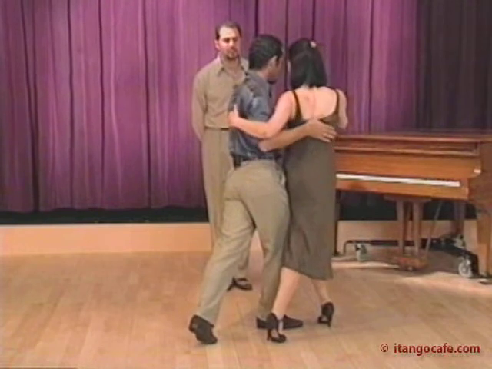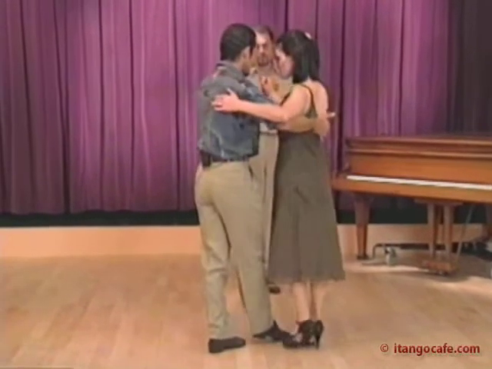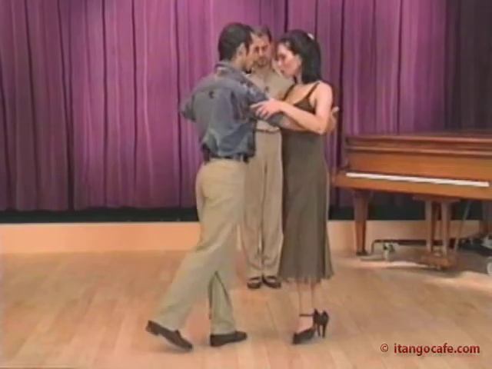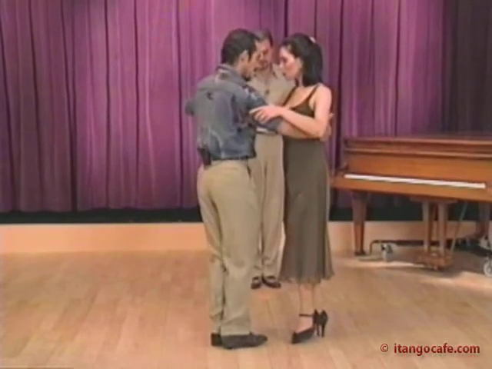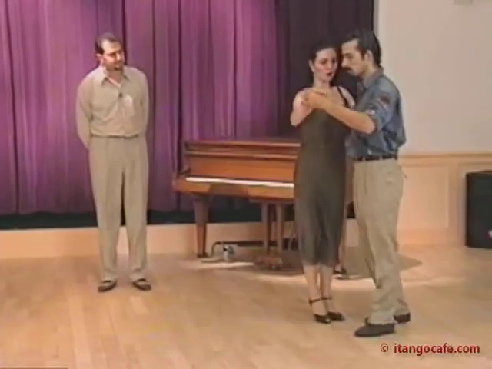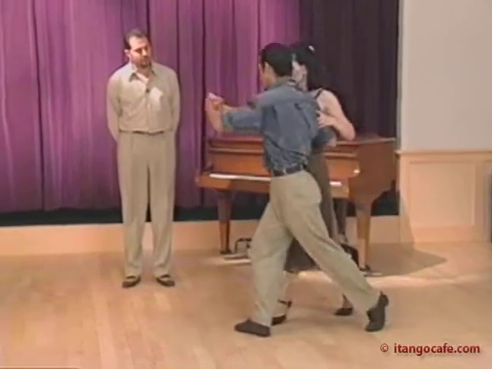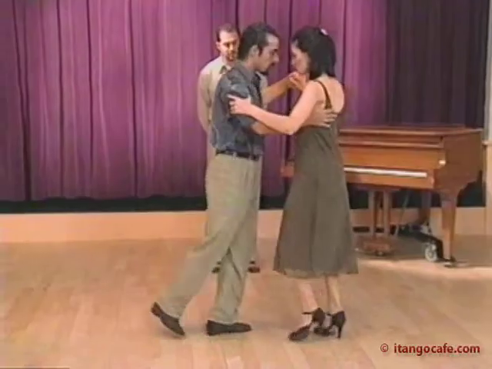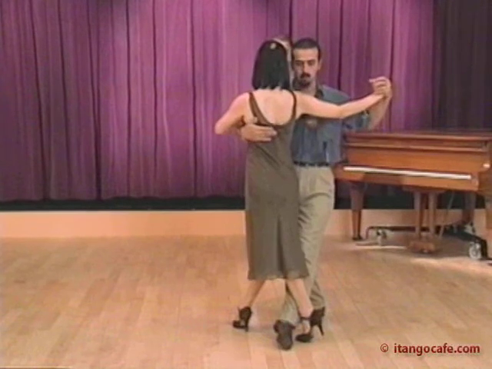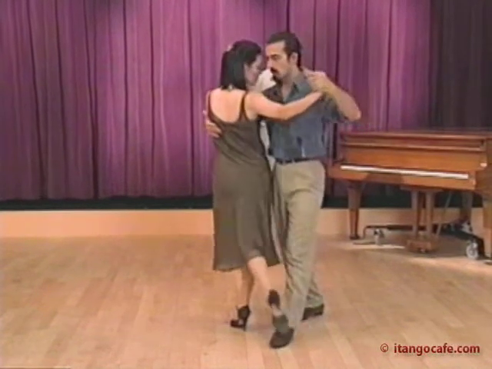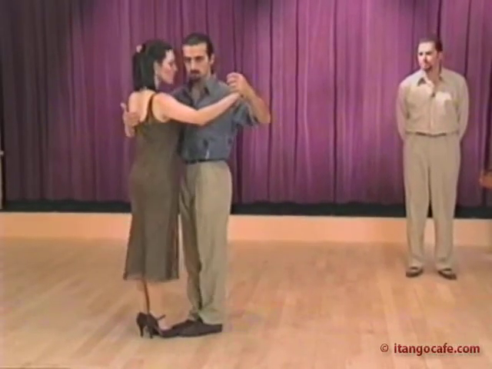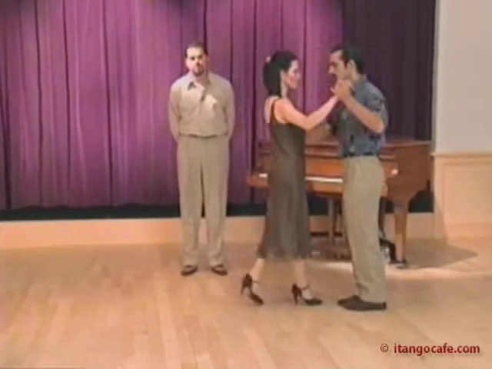And then from here, we put our weight on the back foot, and we cross behind with the right foot. At the same time that we cross behind, we're going to be turning to our right. So, from the beginning, the forward step, the pivot, crossing behind and turning. Then a sacada with my left forward ocho. We put our feet together, and we finish the step. Let's show again.